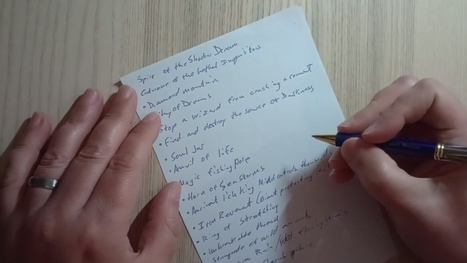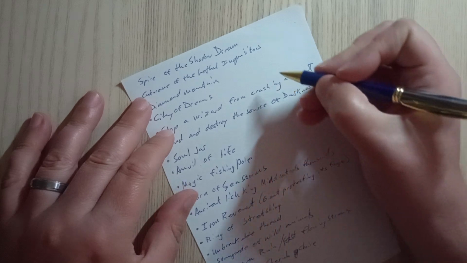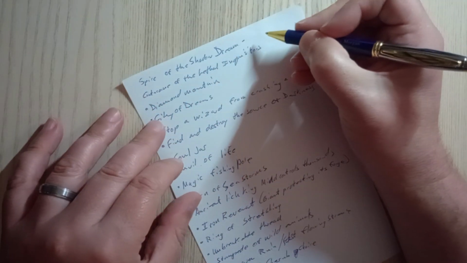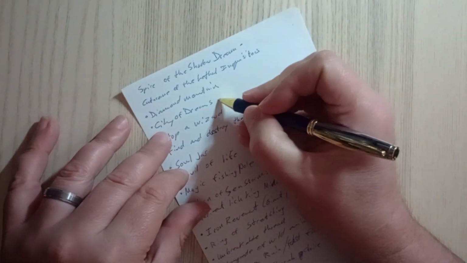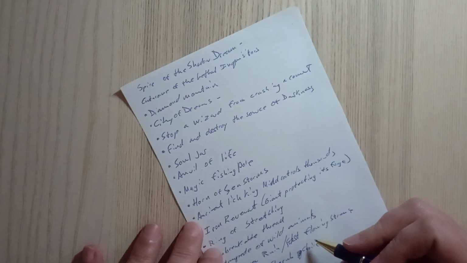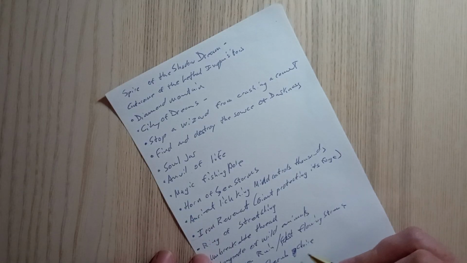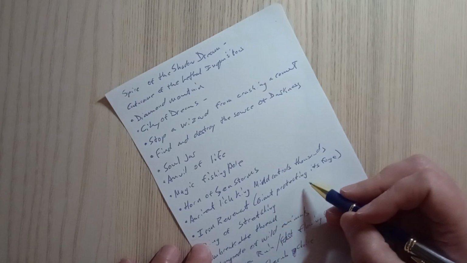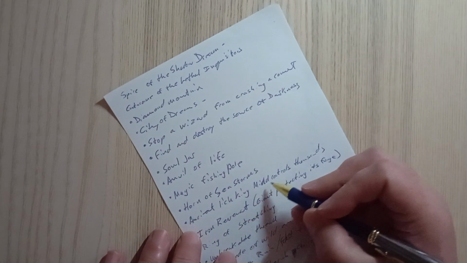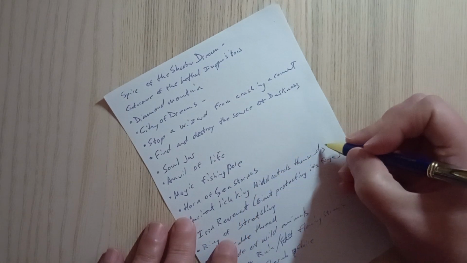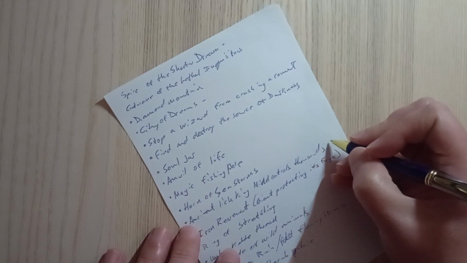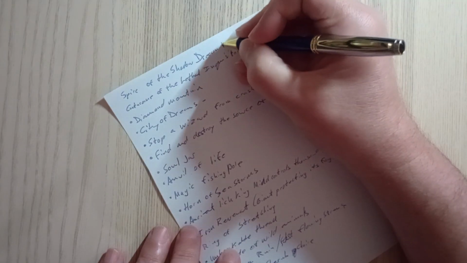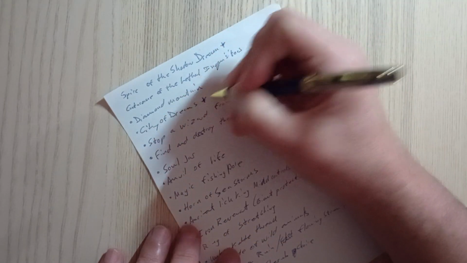We have some things that maybe kind of match up. Spire of the Shadow Dream. That. We also have City of Dreams. We also have, let's see, I know there was something else. Well, this ancient Lich King with the mind control, I'm going to make those crosses so that they stand out a little more, to me anyway.